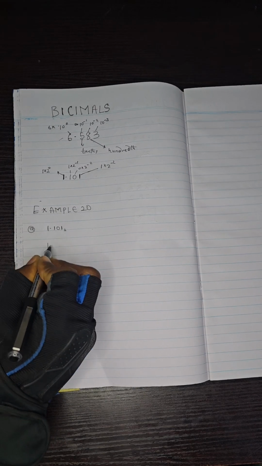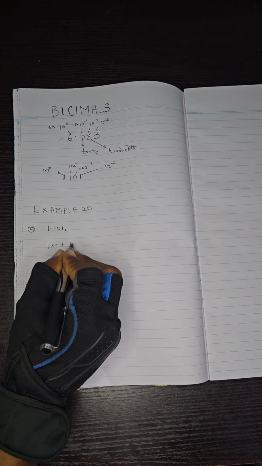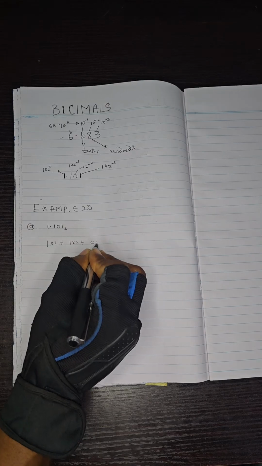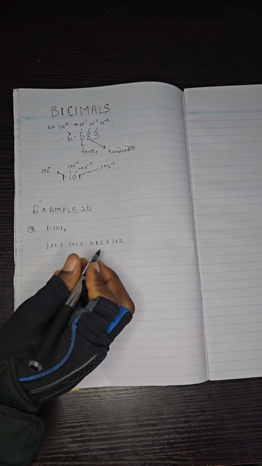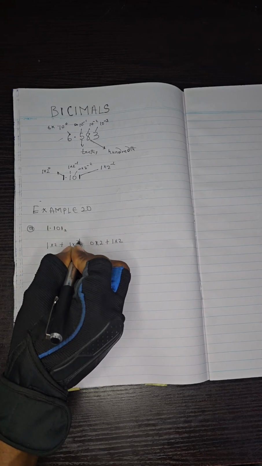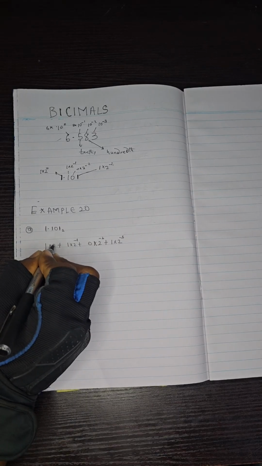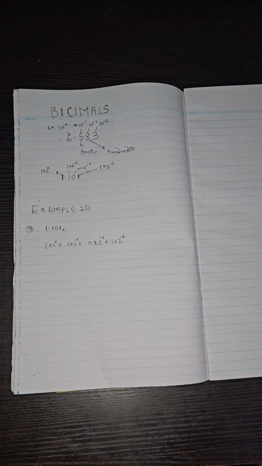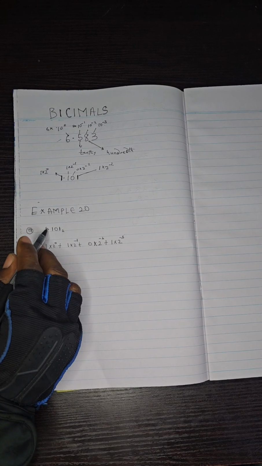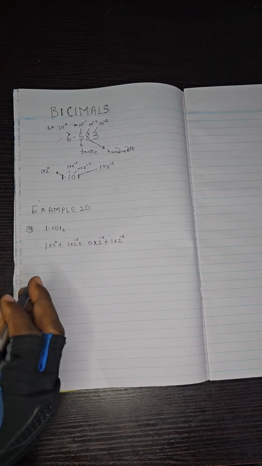Simply go 1 times 2 plus 1 times 2 plus 0 times 2 plus 1 times 2. Since from here down is decimal, here will be 2 raised to power minus 1, here 2 raised to power minus 2, 2 raised to power minus 3. Why? This is the whole number, so this is 2 raised to power 0. Are we together? For the whole number, you start from 0 and keep going, but for the decimal, you start from minus 1 and keep decreasing.